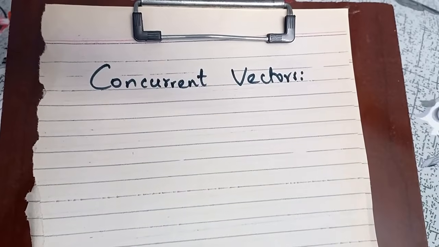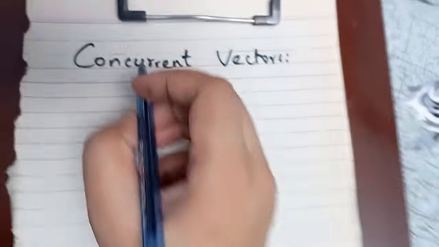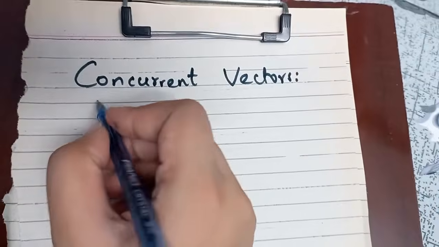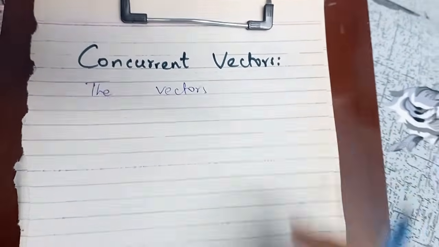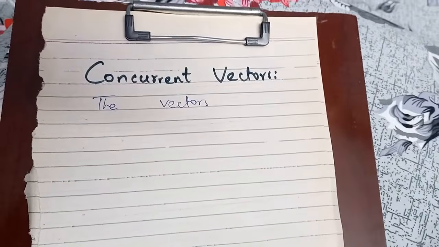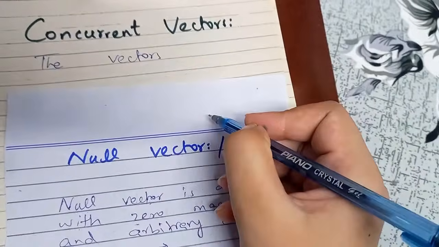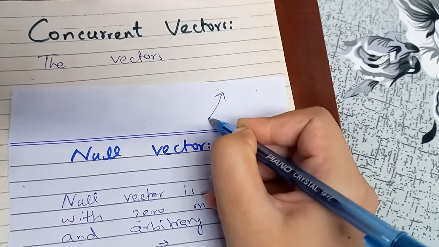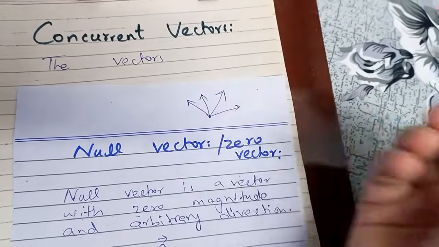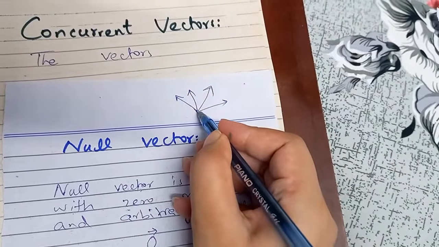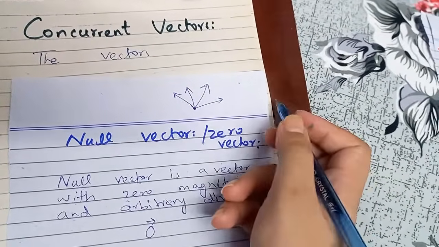What's next? It's concurrent vectors. Concurrent vectors are those vectors which have their tails intersecting each other, like their initial point is same but final points are different.